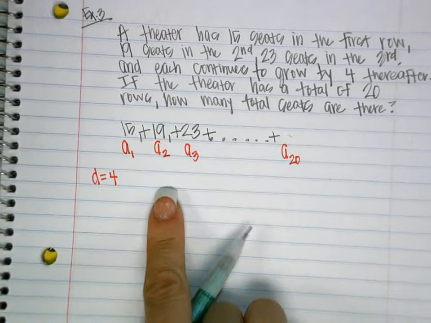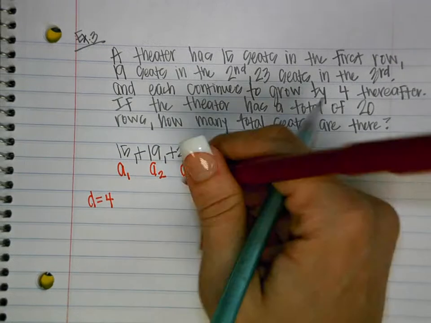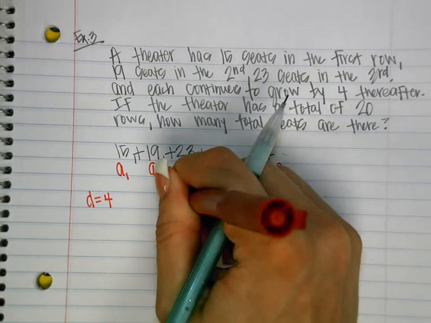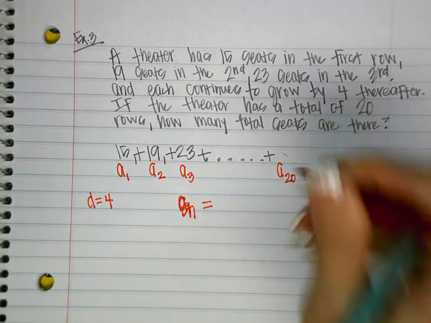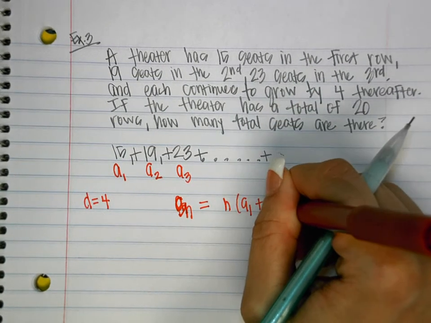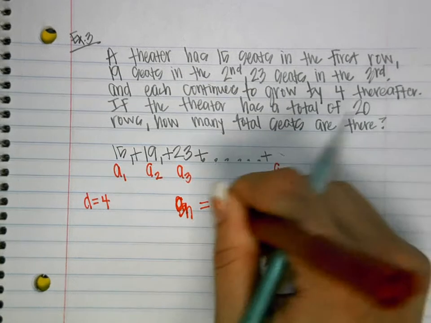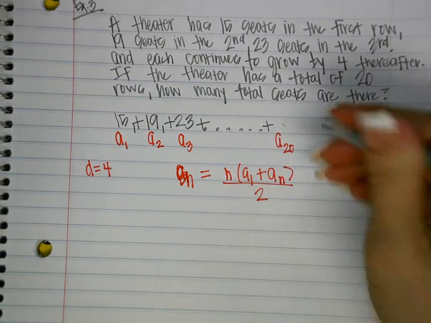What is the arithmetic series formula? S sub n equals n times A1 plus An, so in this case A20, over 2. Can I plug everything in here that I need?